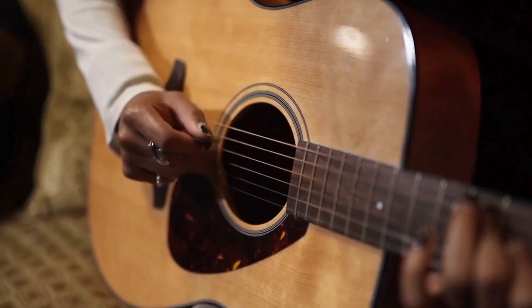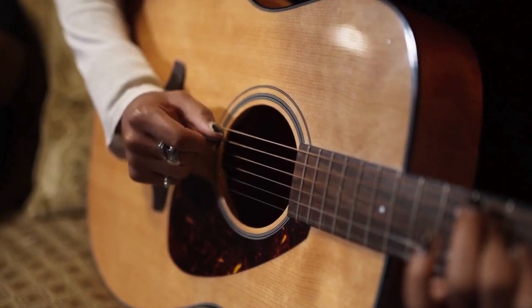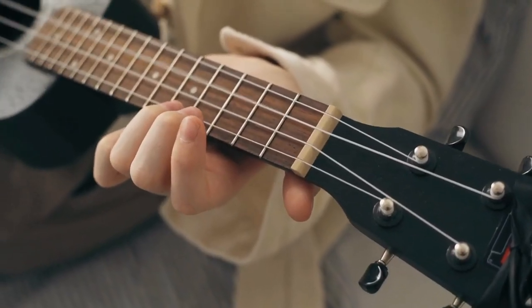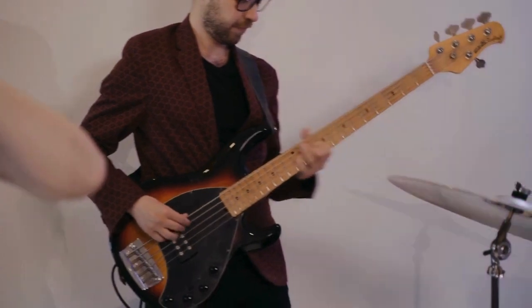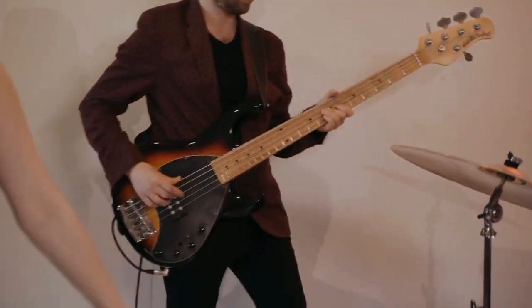Now, one of the best ways to learn intervals is to practice playing them on your instrument, going from one note to the next and back and forth. You can even use flashcards. It's a great way to practice.